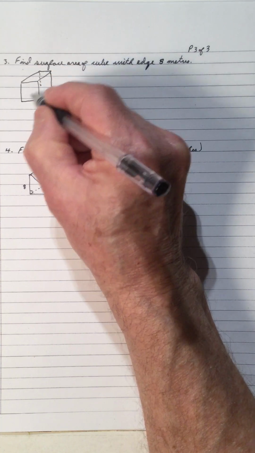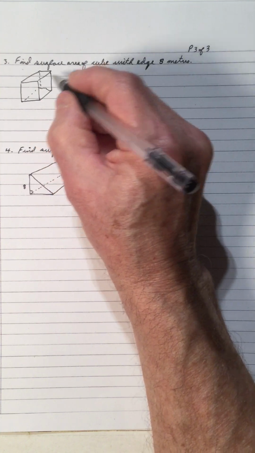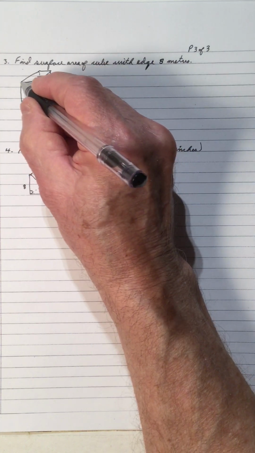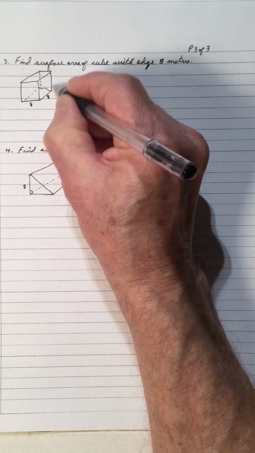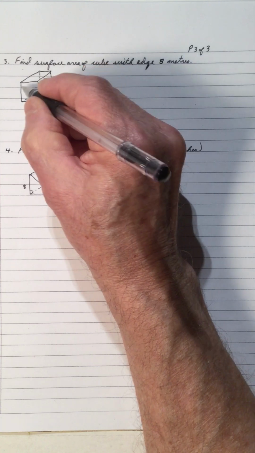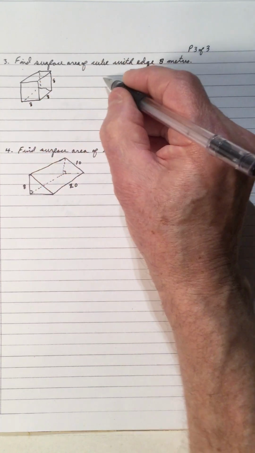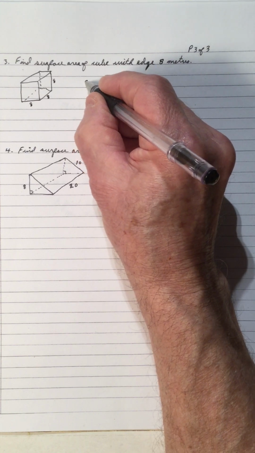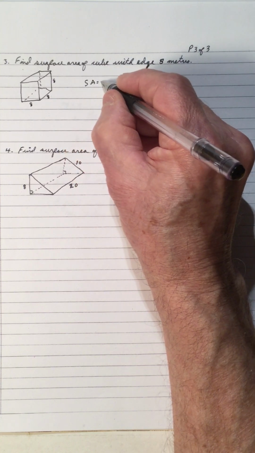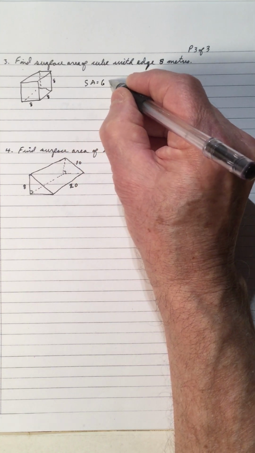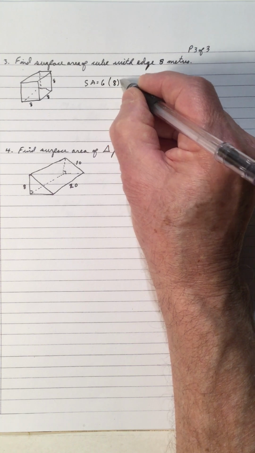So, if you do this, there's the cube. So a cube has all edges 8. So that means all faces, if you think about it, every face has an edge of 8. So that's a square. So we have the surface area of a cube. There's 6 faces. And we have each edge is 8.